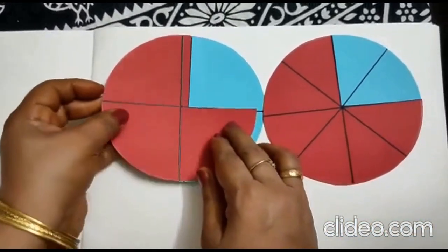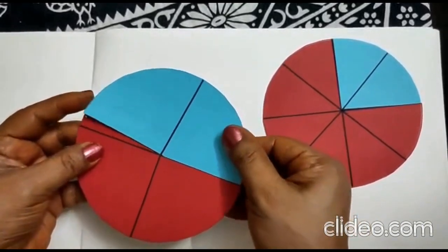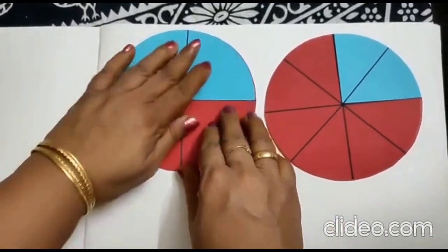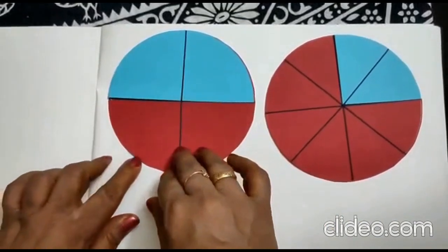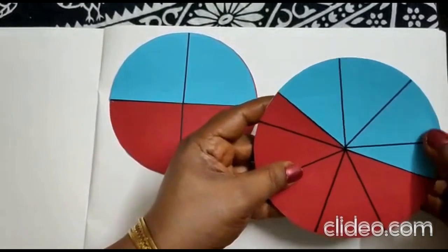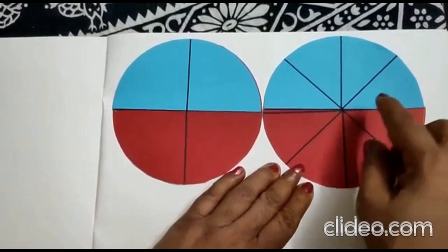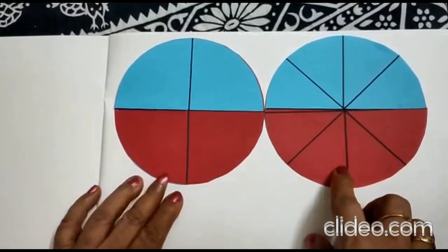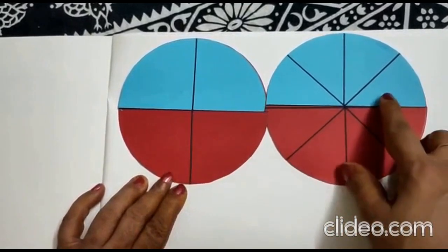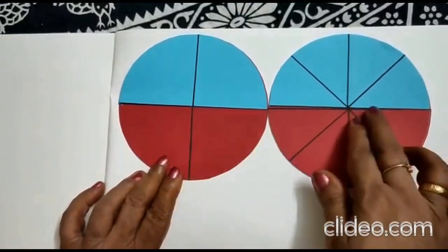Now let's move the blue part of the circle. This represents 1 upon 2 and here also we move the blue part and this represents 4 out of 8. This is 2 out of 4, 2 upon 4 and this is 4 upon 8. But can you see, children? They represent same part of the whole.